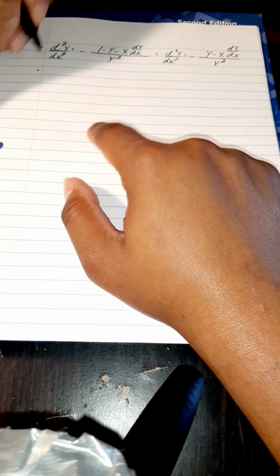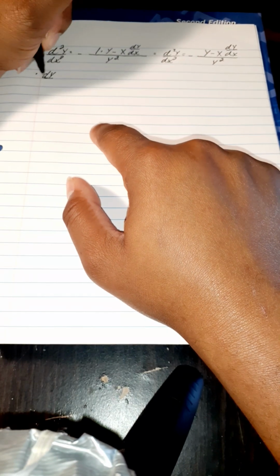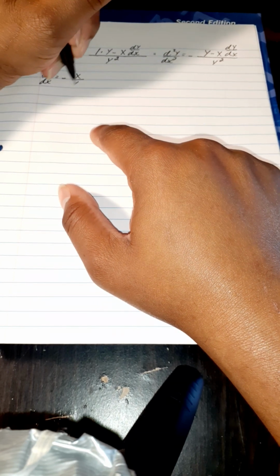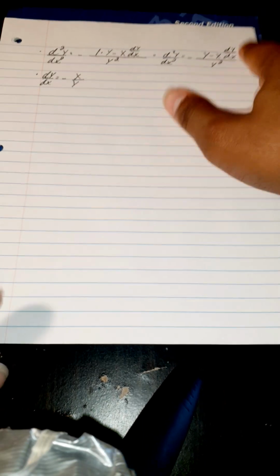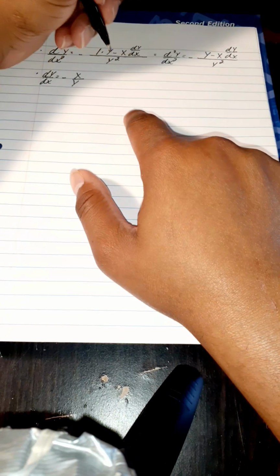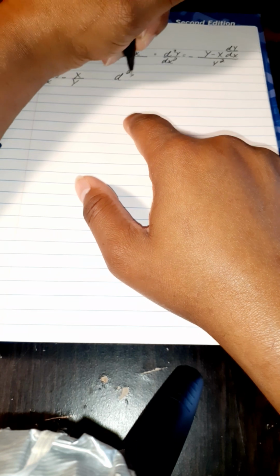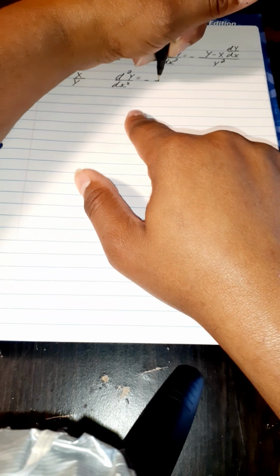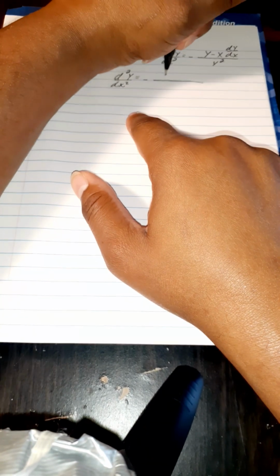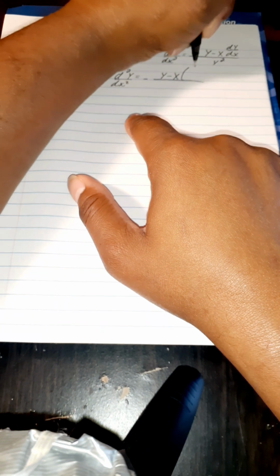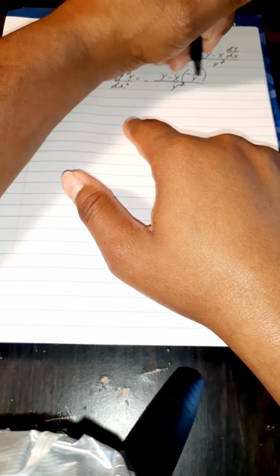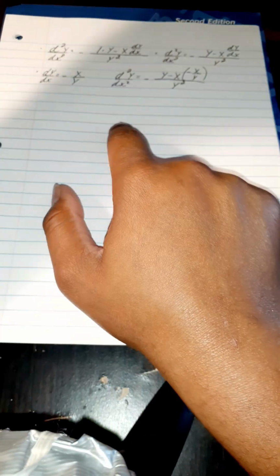Now, if you recall, back to the original implicit derivative, recall that dy over dx was negative x over y. So we now substitute that in up here and see what we get after we do the simplification. So we get d2y over dx squared is equal to, we still got our negative to the side here. And so now we got y minus x multiplied by negative x over y. And then that's going to be all divided by y squared. And we clean it up and we see what we get.